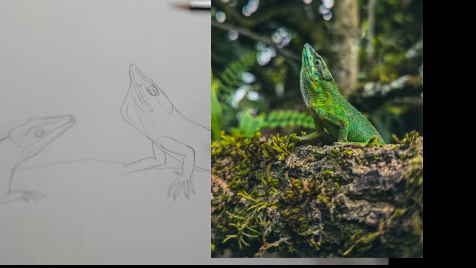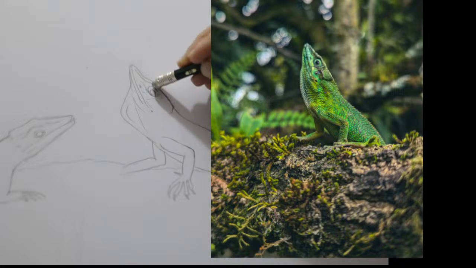So if you have an animal that has a lot of texture, if you have an animal that have structures that are very complicated, just try not to think about them right now. Just try to go for the general shape first, and then we're gonna get into that, okay?